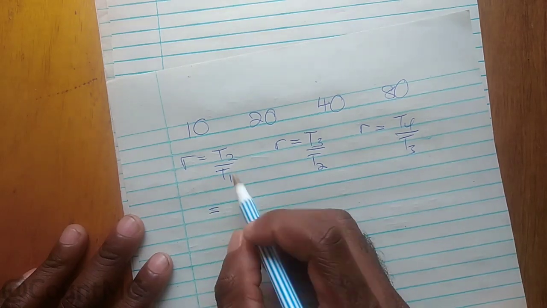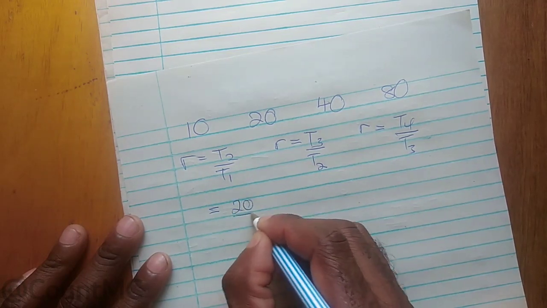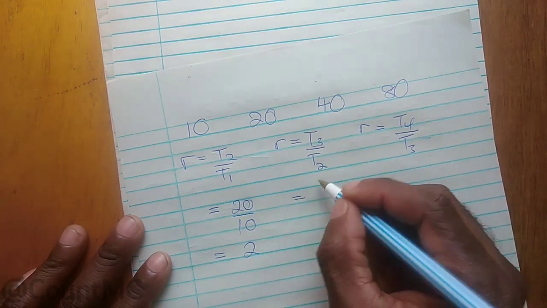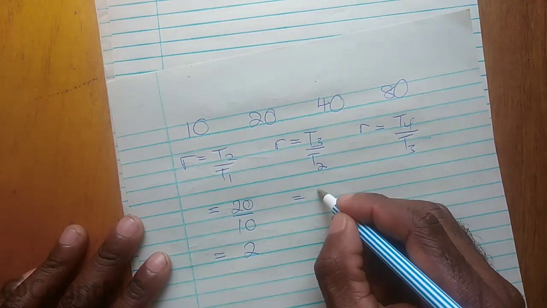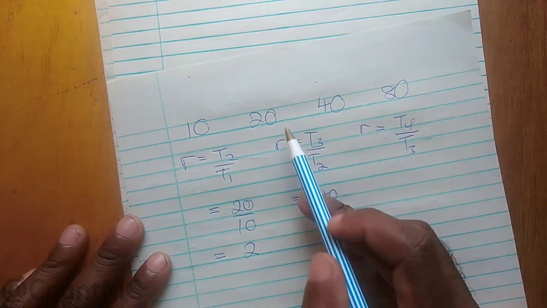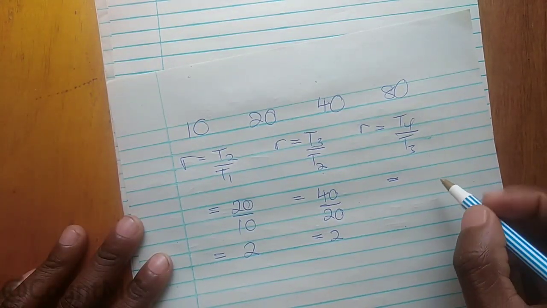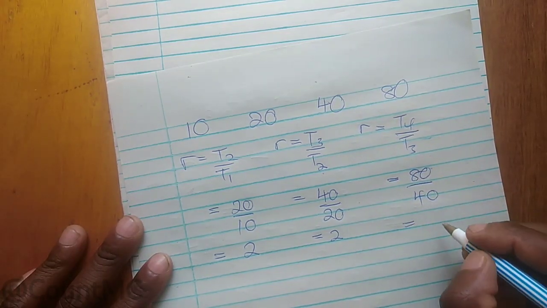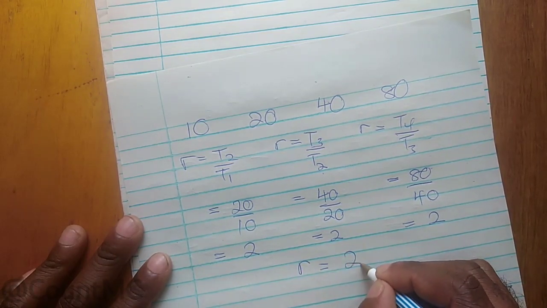This will become 20, which is term 2, divided by term 1, which is 10. So 20 divided by 10, we get 2. Okay, let's check the other one. Term 3 divided by term 2: the third term, first, second, third. 40 divided by term 2, which is 20. 40 divided by 20, you also get 2. Next, term 4 is 80, divided by term 3, which is 40. 80 divided by 40 is 2. So R, your constant ratio, is 2.